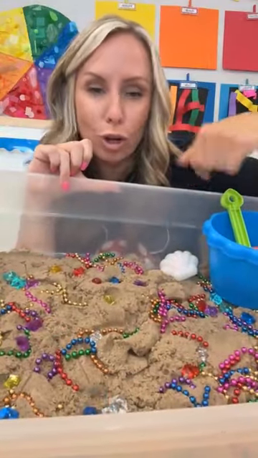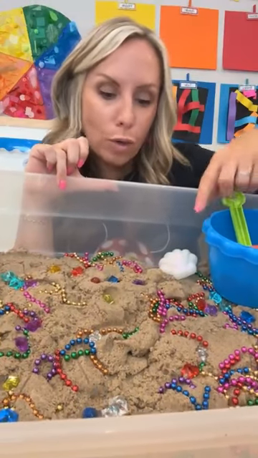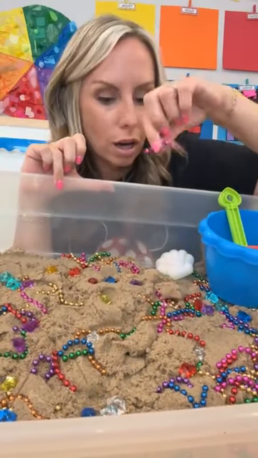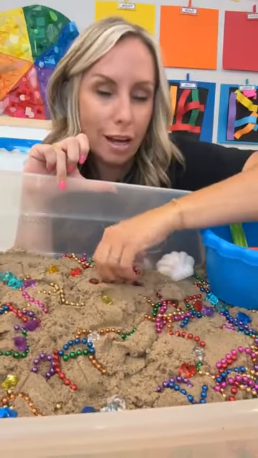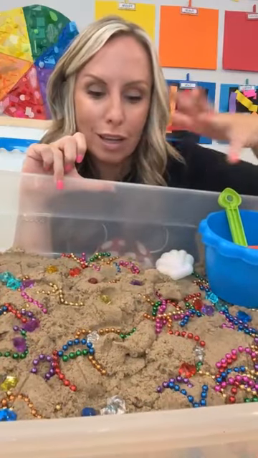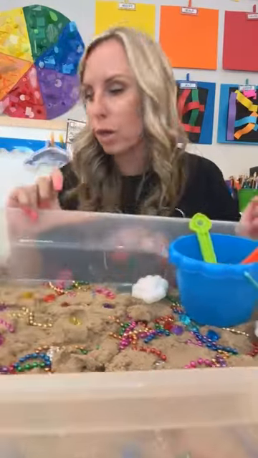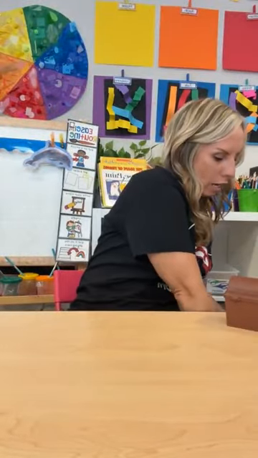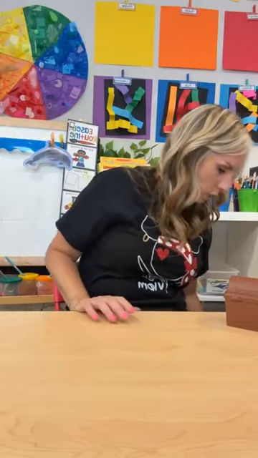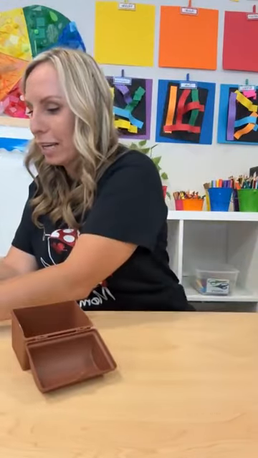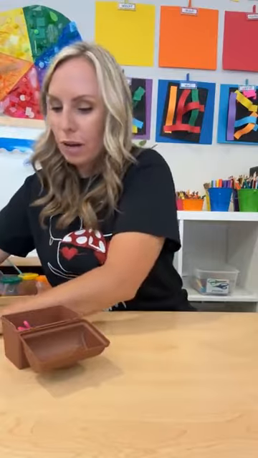So really fun. You could also put out different color buckets and they can sort the beads and treasure and coins into those buckets. You do it however you want. So that is a fun sensory bin activity. I'm using this for another activity in just a minute, so we're going to keep moving along.